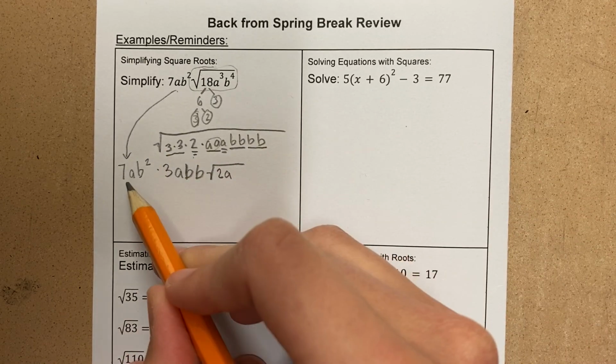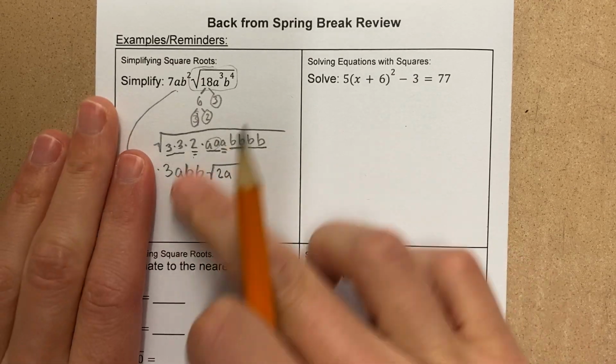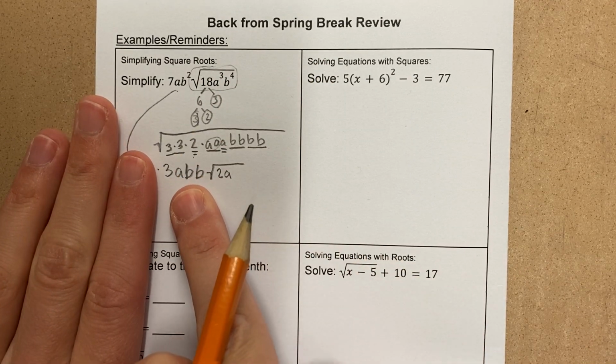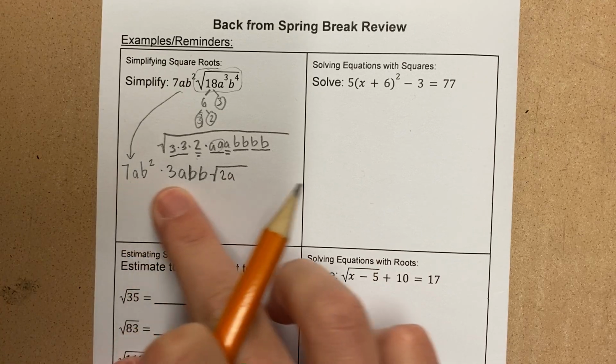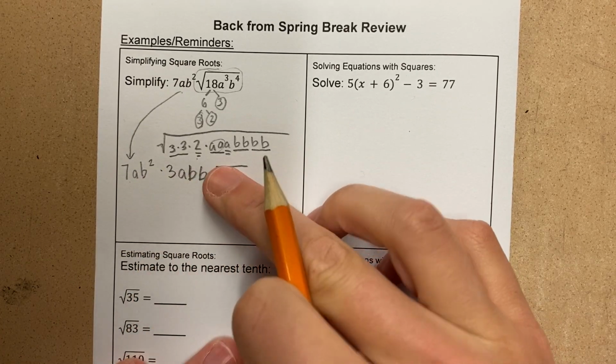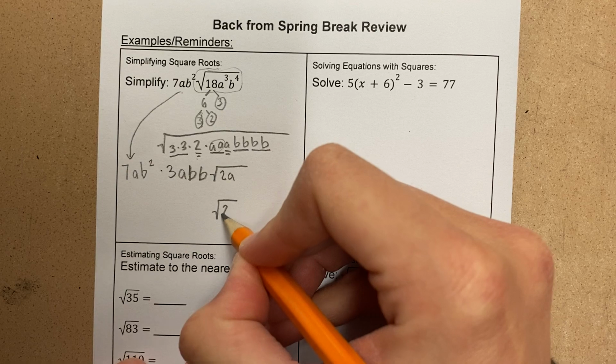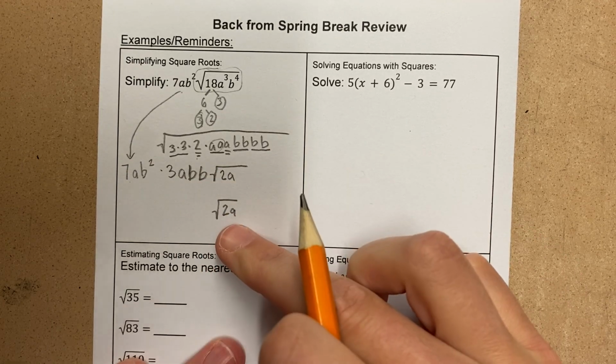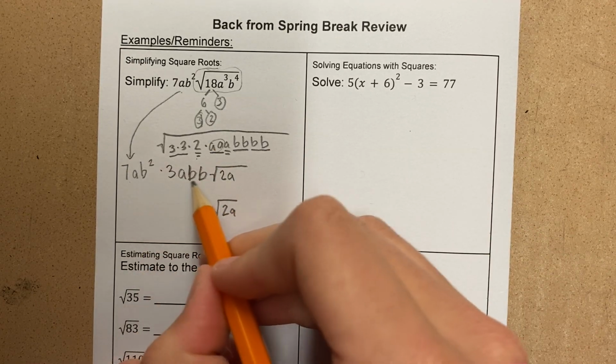Okay, and then so I simplified this. I didn't quite write it correctly, right? I wouldn't write B times B like this. But now we're going to put it all together. And what I'm doing is this is staying the same. This 2A is staying the same. That's inside the square root. This can't be simplified. But I can multiply all this together.